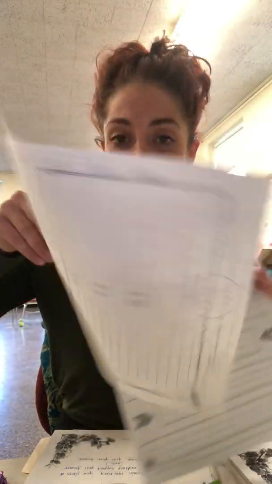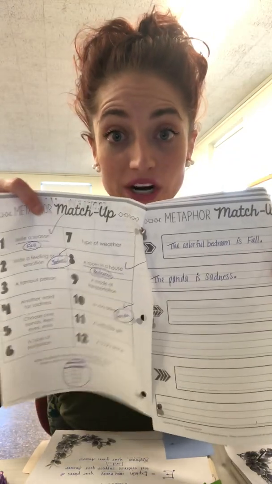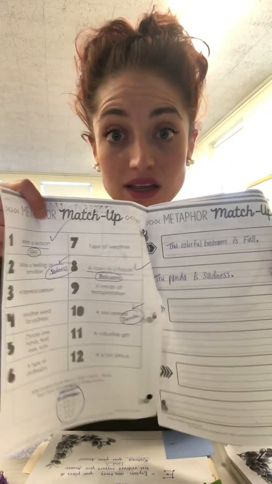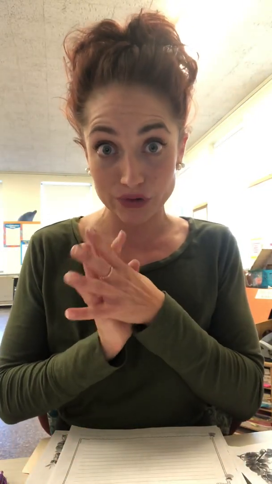And then the 2-page spread where it's the metaphor matchup. All right? I want you to read the directions carefully. This is going to be a challenge task for you. And I want you to complete both. Take a picture, send them to me through my email, okay? I want to see how you do with those. Remember, it's a challenge task. I want to see how you do on your own, and then we'll go through them together from there.